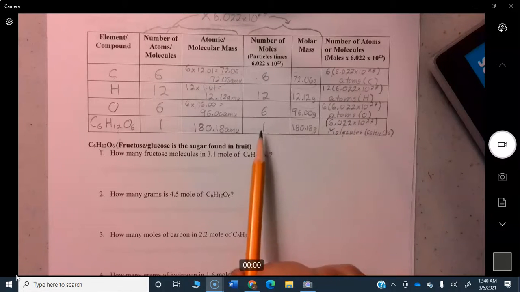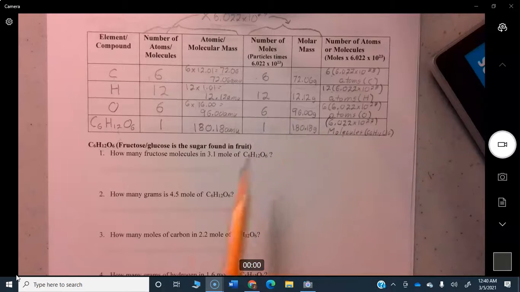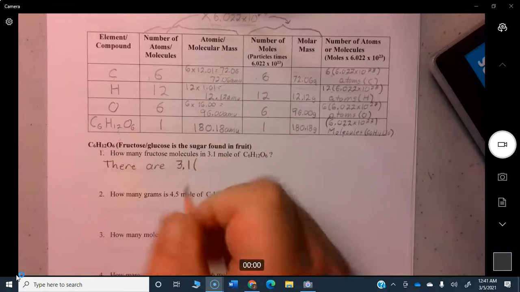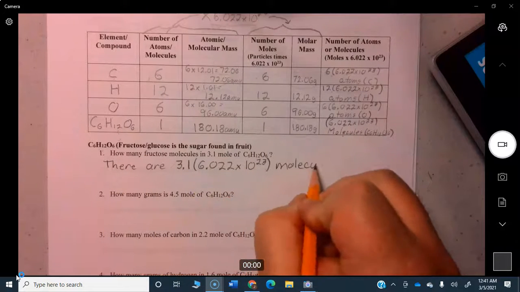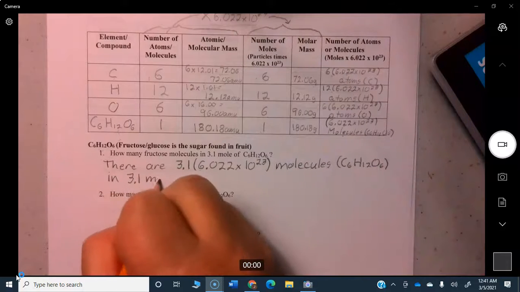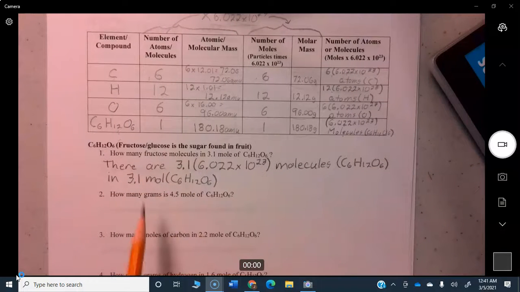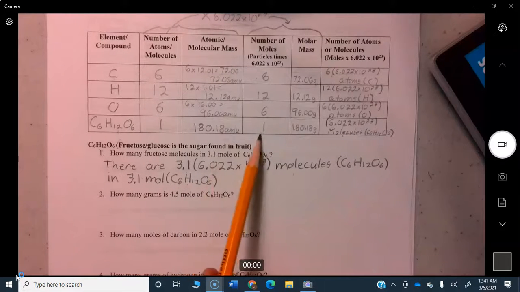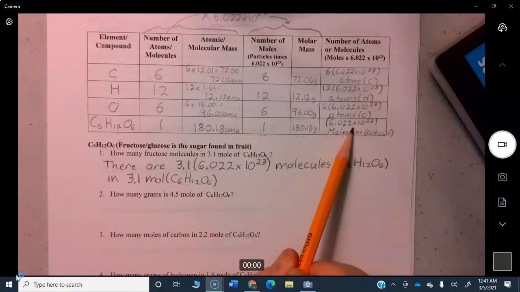If I want 3.1 moles, I need 3.1 times this number. Okay, so there are 3.1 times this number of molecules in a mole. Molecules of C6H12O6 in 3.1 moles of C6H12O6. To multiply this by 3.1, you've got to multiply that by 3.1.